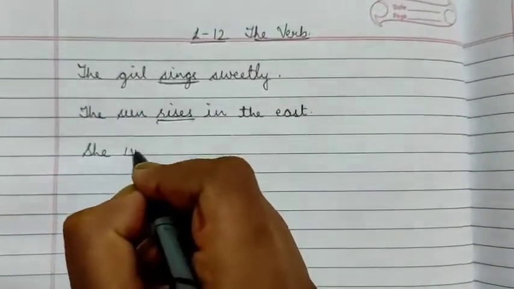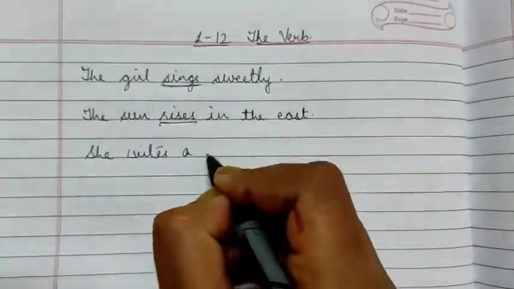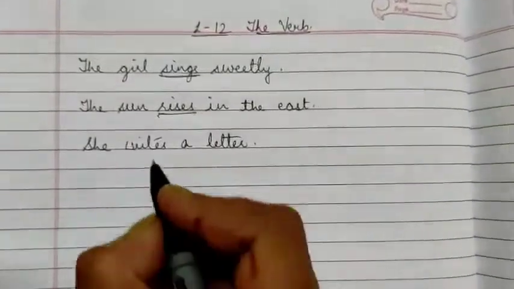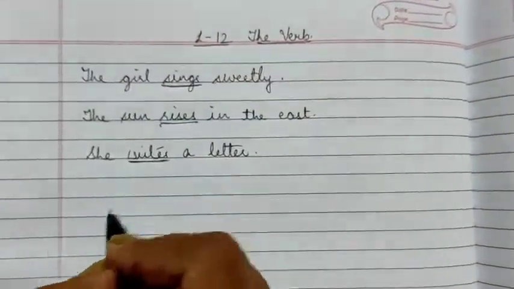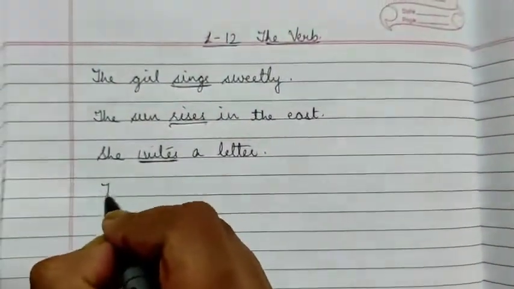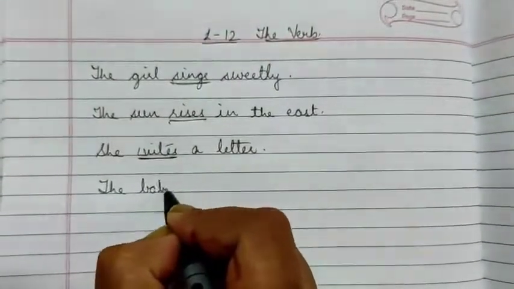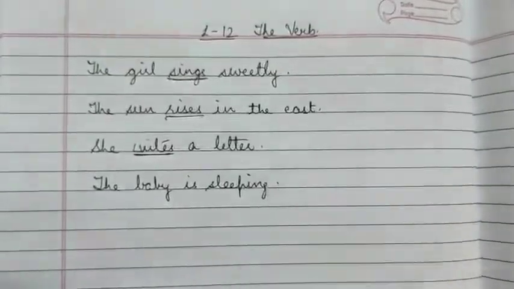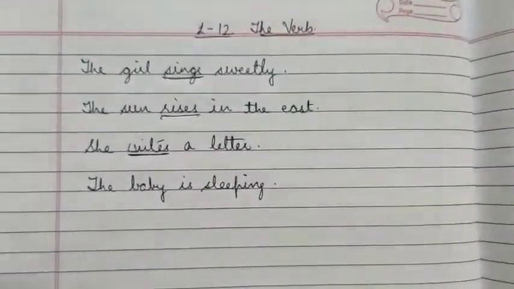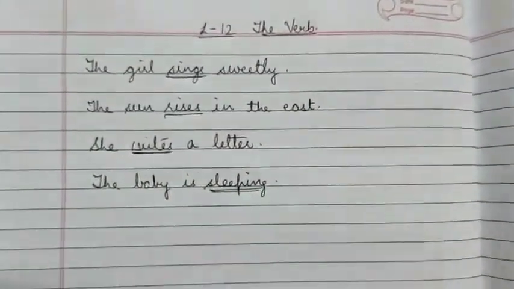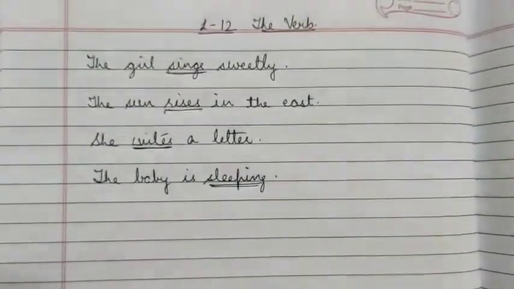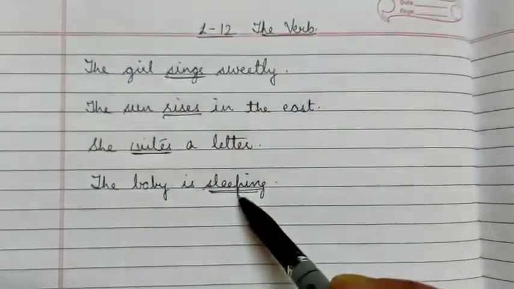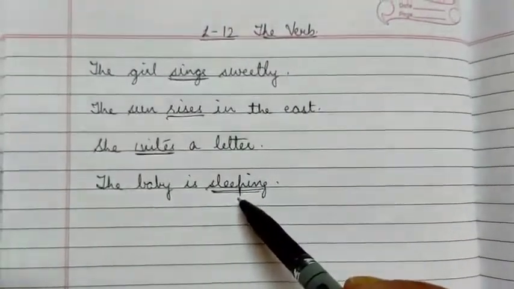She writes a letter. Now what is she doing? She is writing a letter, means she writes a letter. So writes is again an action word. The baby is sleeping. Now what is the baby doing? The baby is sleeping. Sleeping is again an action word. Now all these action words like sings, rises, writes, sleeping, all these are the action words.